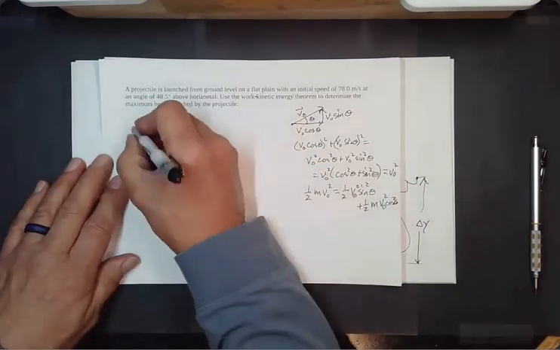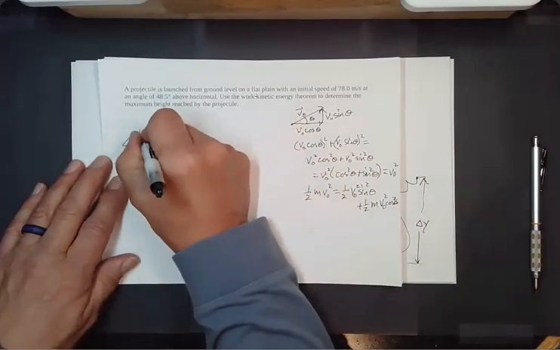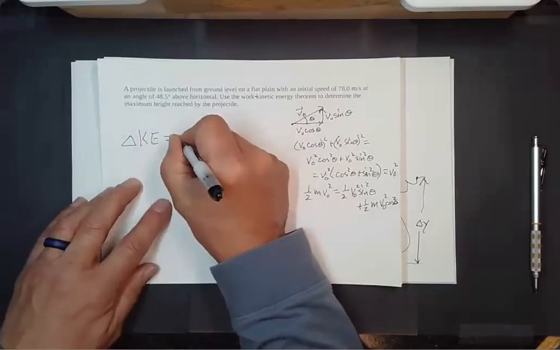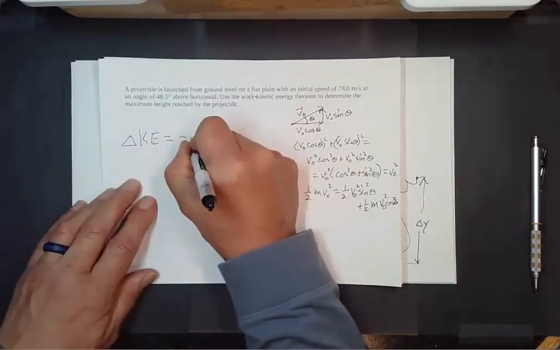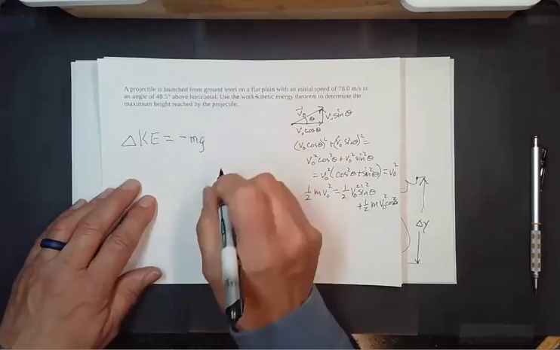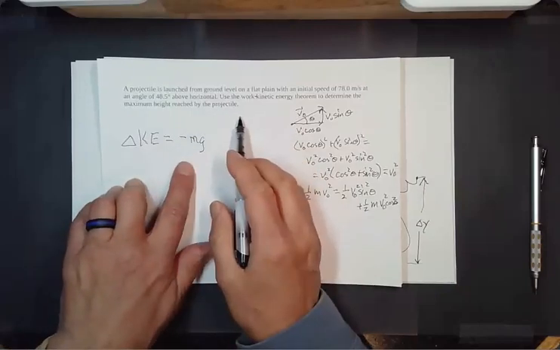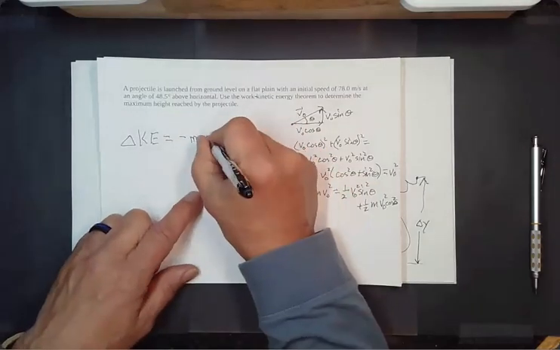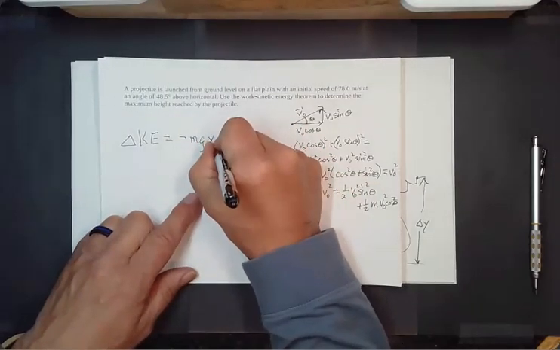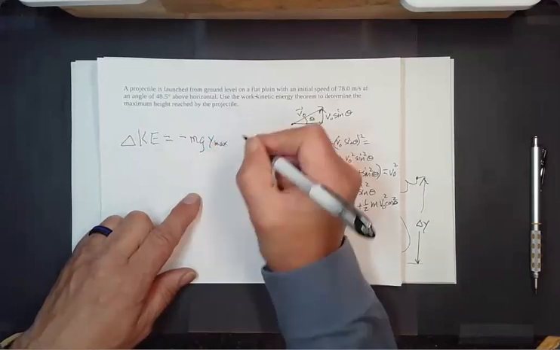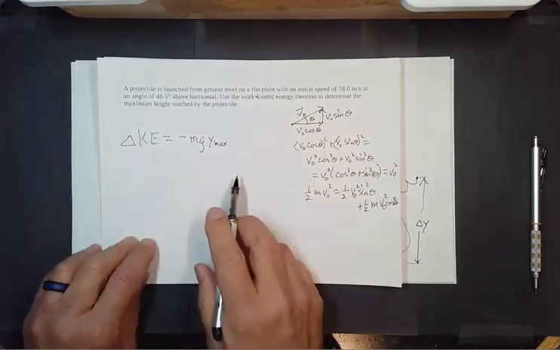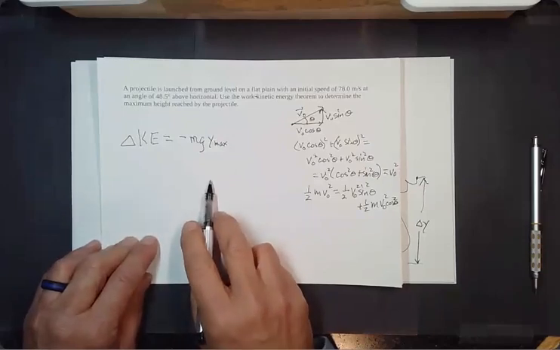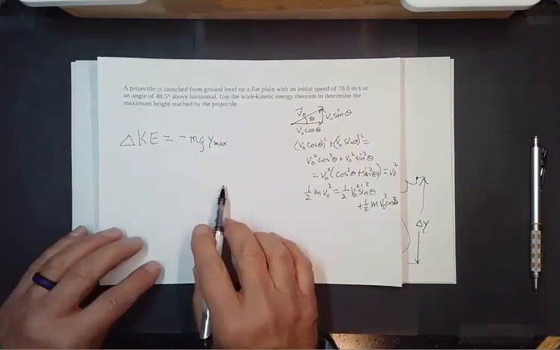Okay, that tells us that the change in kinetic energy is just going to equal the work done. It's going to be minus mg, and it's launched from ground level. I'm going to call the height above that at maximum y max. Okay, and so that'll be the change in kinetic energy. Well, what's it going to lose in kinetic energy?